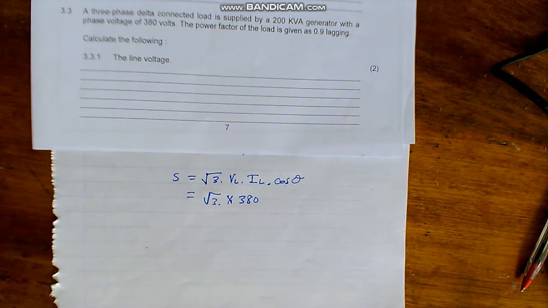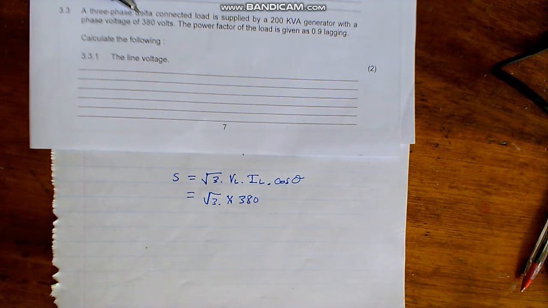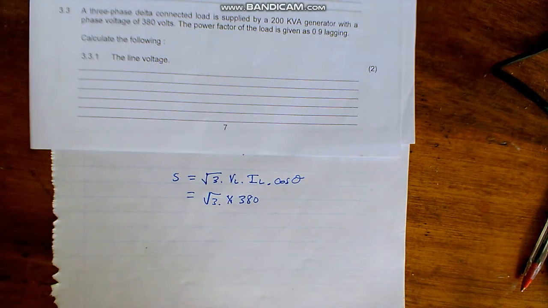Our line voltage is 380. And our power factor is 0,9. We do not have I. We will need to calculate our phase voltage. So they tell us the phase voltage is 380, but our phase voltage and our line voltage is the same.